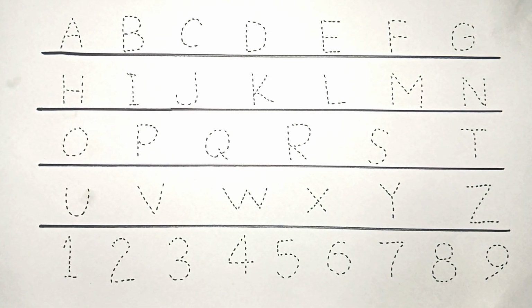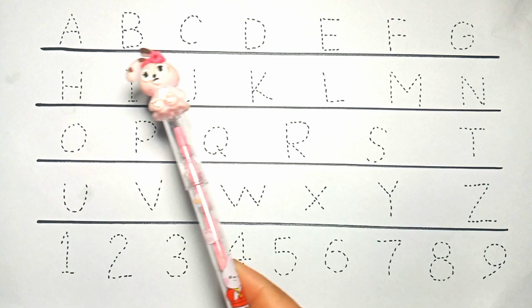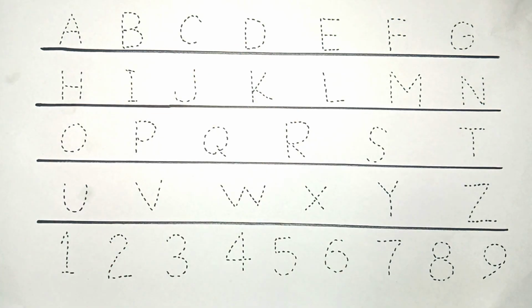Let's learn the alphabet. A, B, C, D. Brown color.